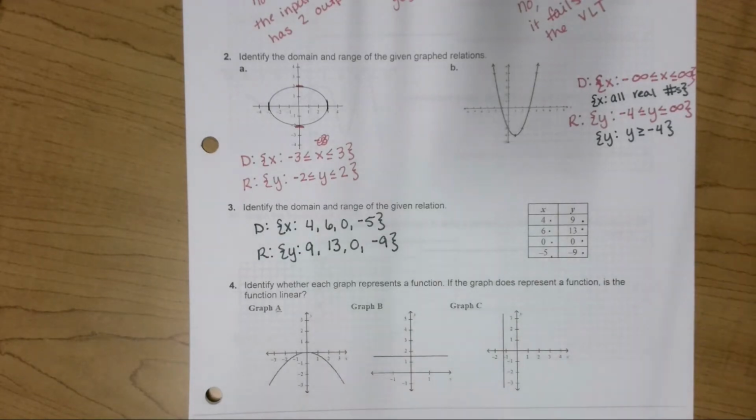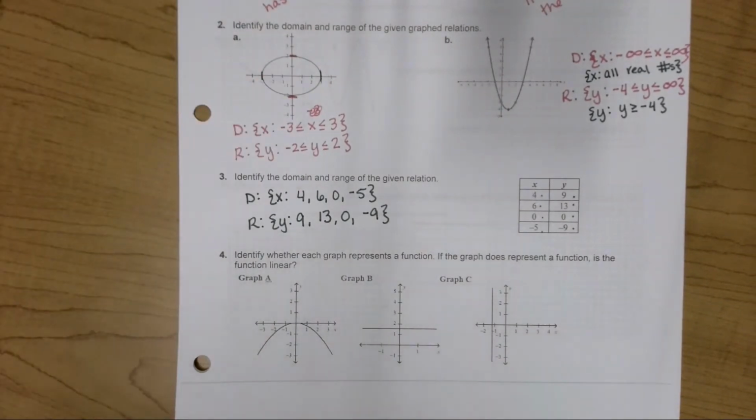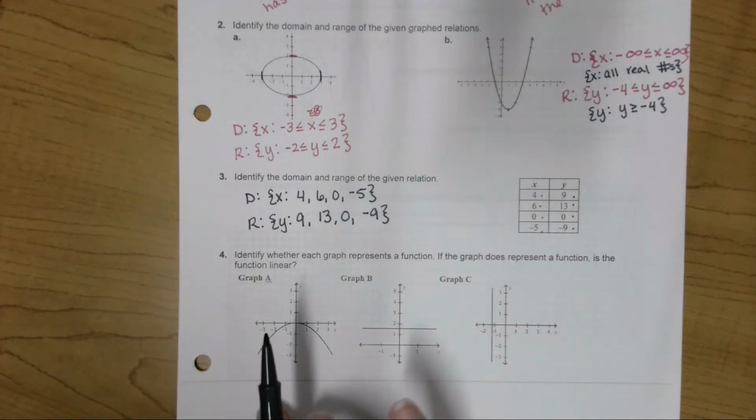All right. Number 4. Identify whether each graph represents a function. If the graph does represent a function, is the function linear? So we're defining 2 things: is it a function, and is it linear? So let's look at graph A.